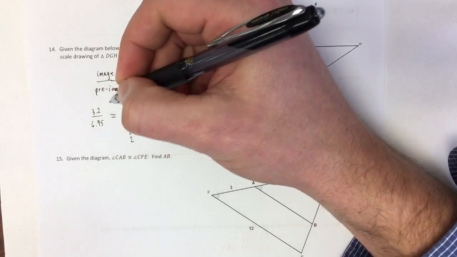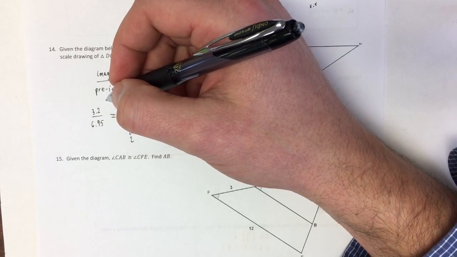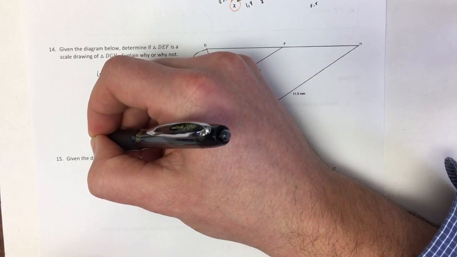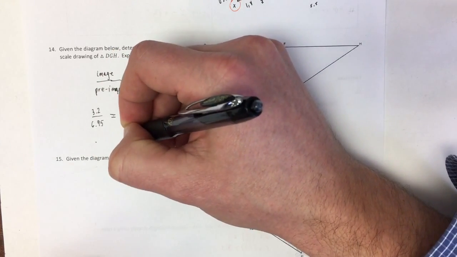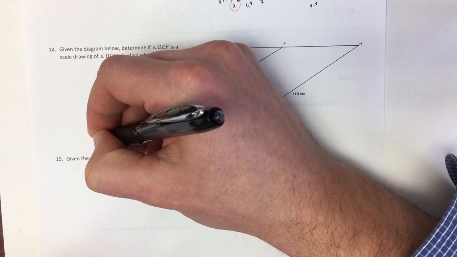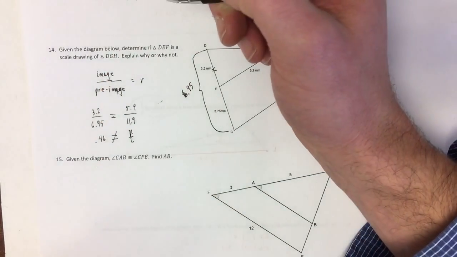Ultimately, and I'll get you the exact decimals, this should be close to 1/2. This is 0.46. And so these are not the ratio.